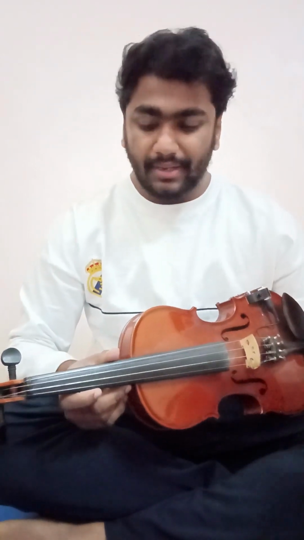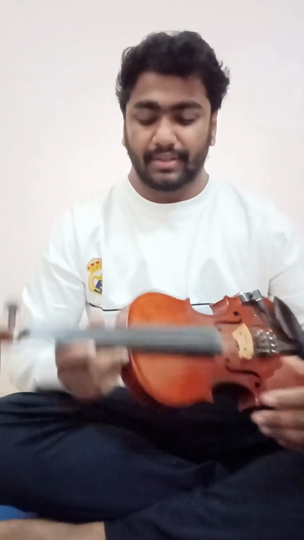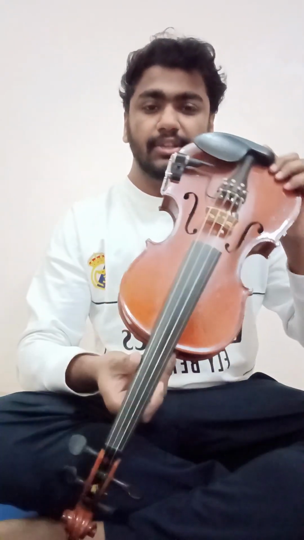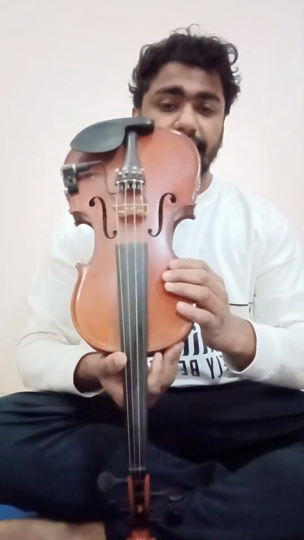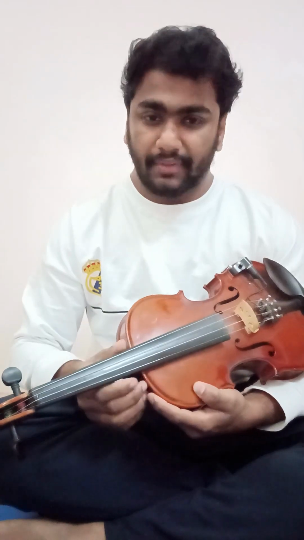Today we will learn some basic fundamentals and some intermediate things about this lovely instrument, the violin. First we have to understand what the violin is and how it functions. You all know this is the violin. There are many sizes, like small, medium, and large, and this is the ideal size, 4x4. First I will tell you about all the parts of the violin.